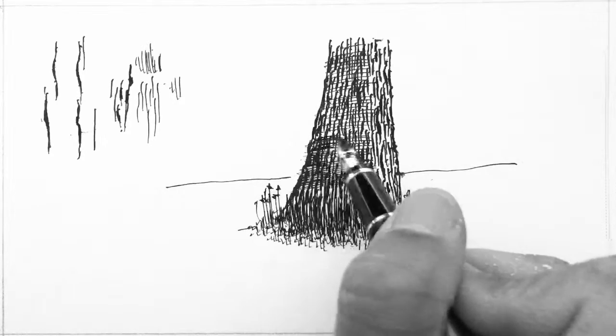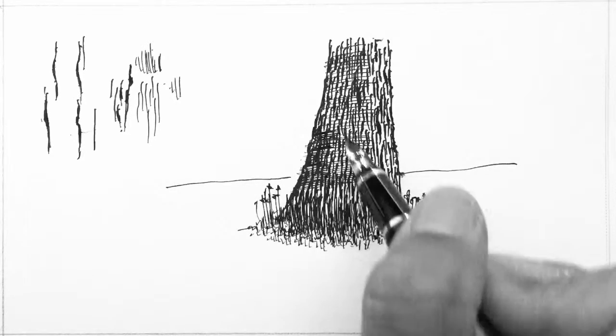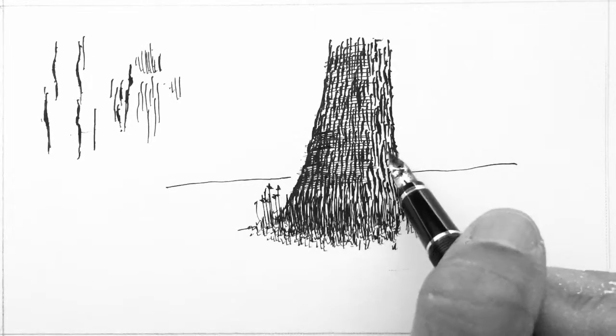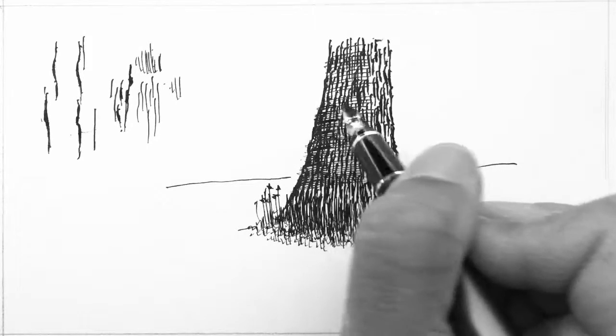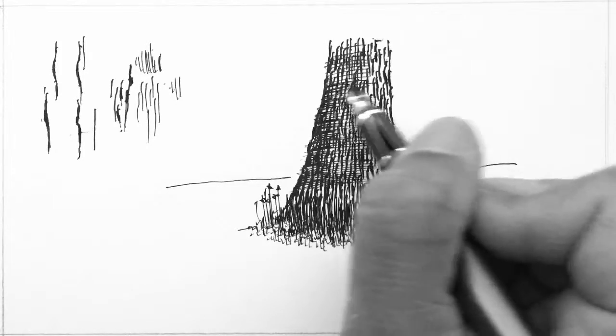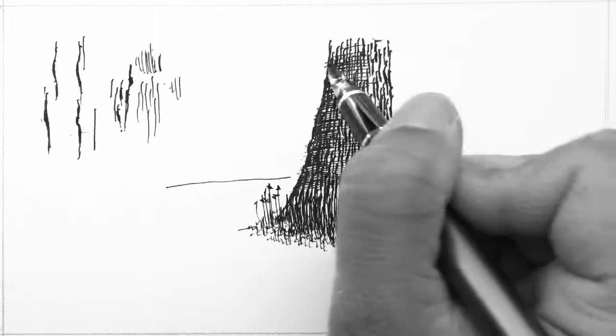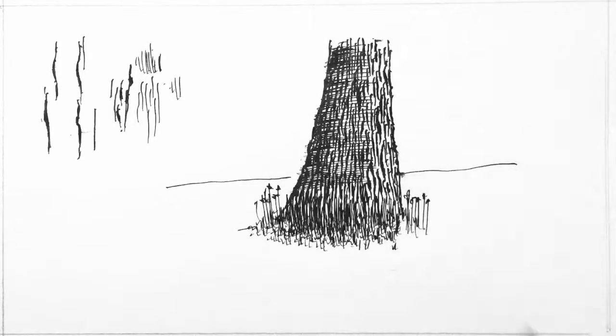So that will become my darkest end, this end. Then there is a middle tone because of the parallel lines, and there is this end which is lightest because it has no lines at all. So this is how you can simply add a bit more tonal variation on the trunk to give it a bit more feel for the roundness. So there we have it.